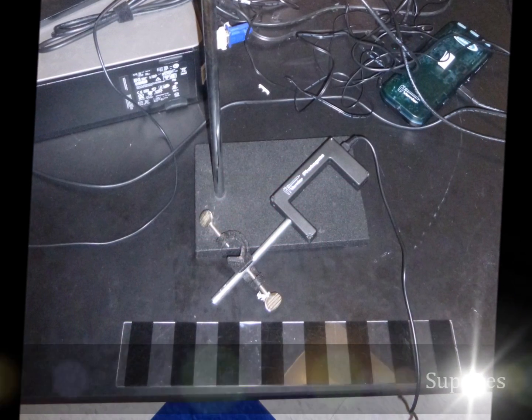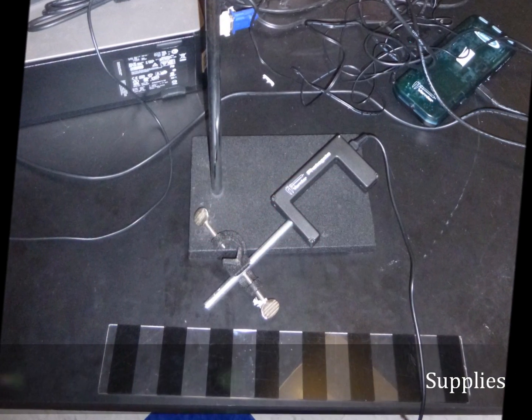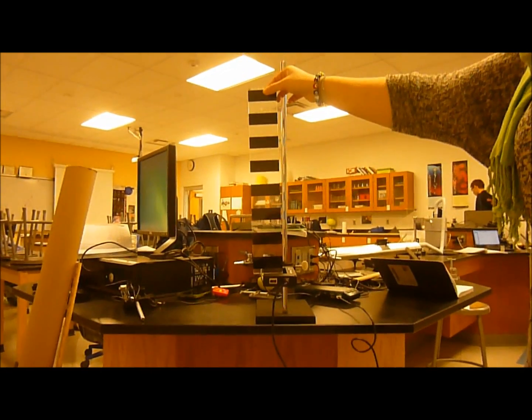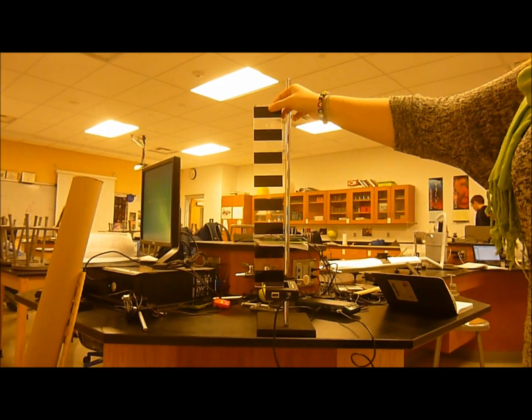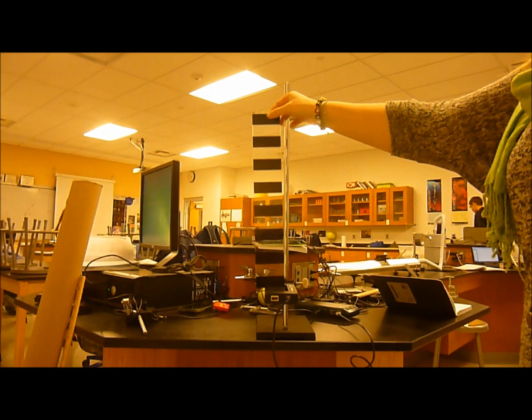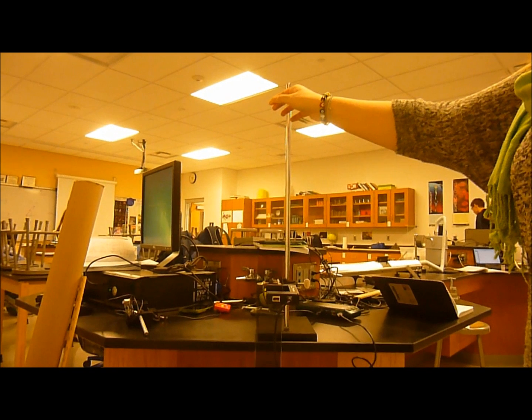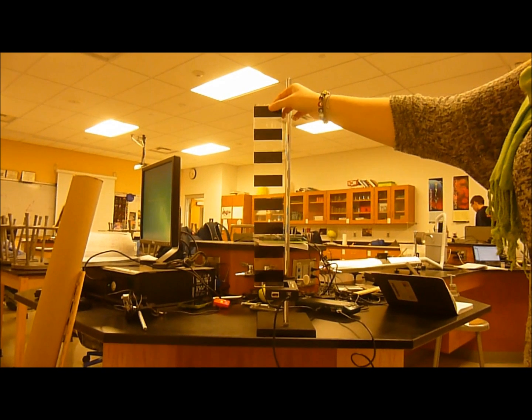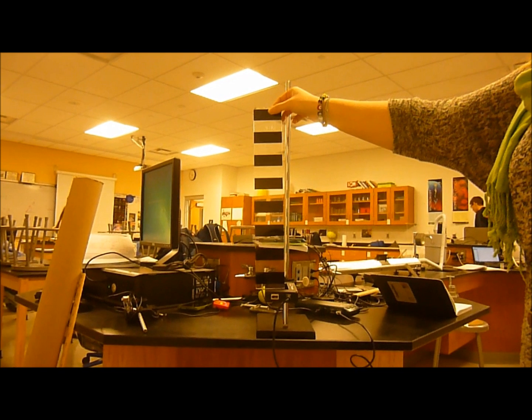For this station, you will need a picket fence, a photo gate, and a ring stand. Set up the ring stand with the photo gate and connect it to Logger Pro. Once you hit collect data, drop the picket fence straight through the photo gate and be ready to catch it before it hits the ground.